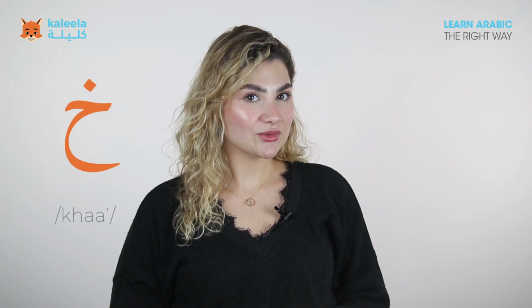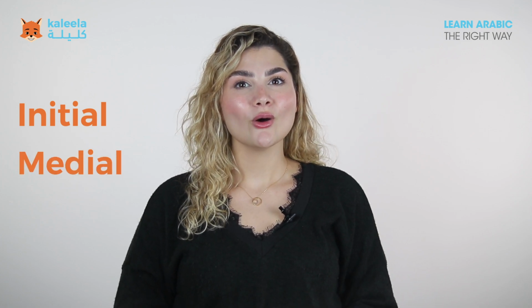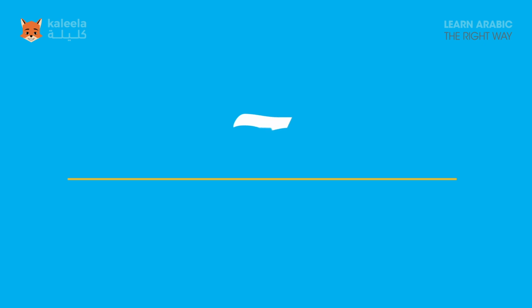The letter Khaa has several shapes. Its shape changes depending on where it appears in a word, whether it comes at the beginning of the word, initial, middle of the word, medial, or ending of the word, final. Let's start with the standing alone shape of the letter Khaa. Here you can see how the Khaa is written. It looks like a tilted line with the English letter C attached to it with a dot on top.